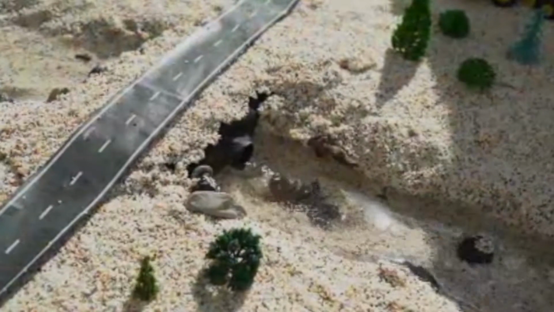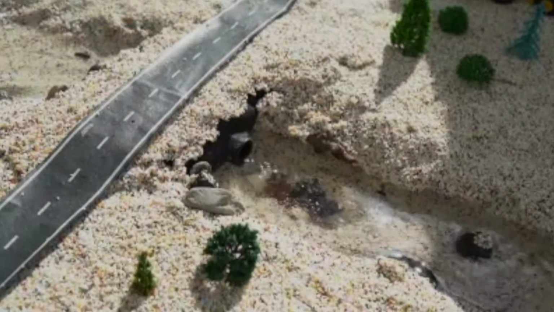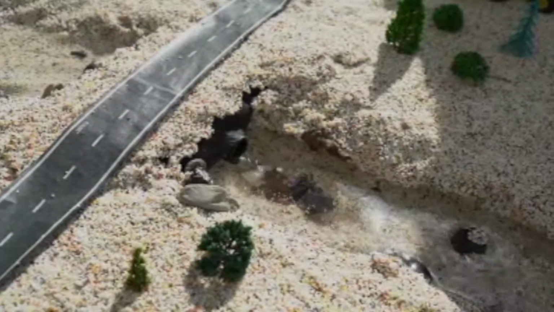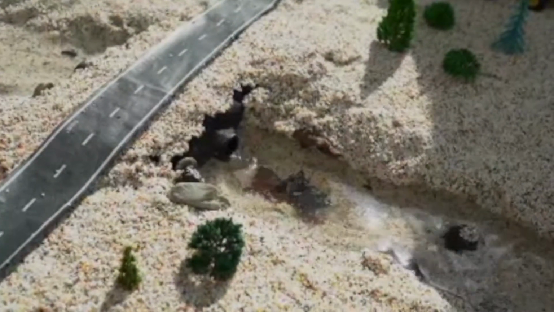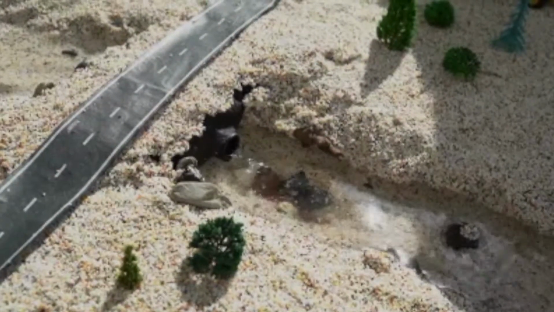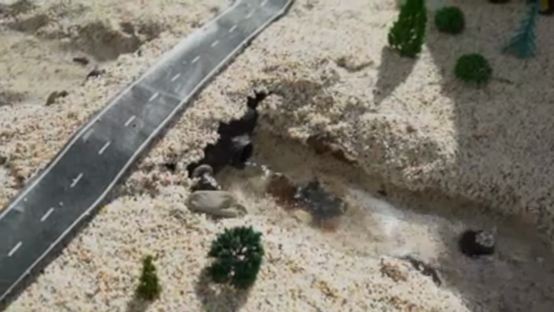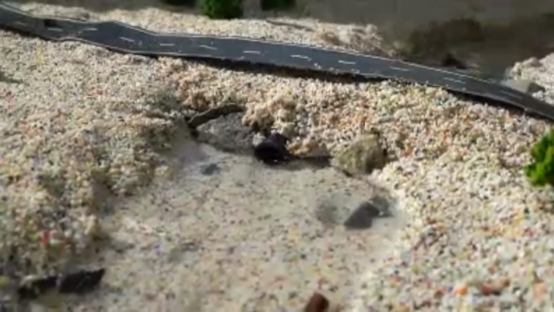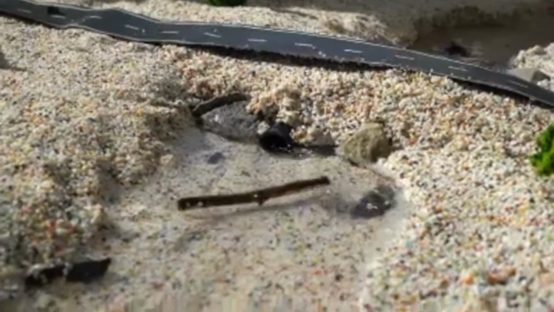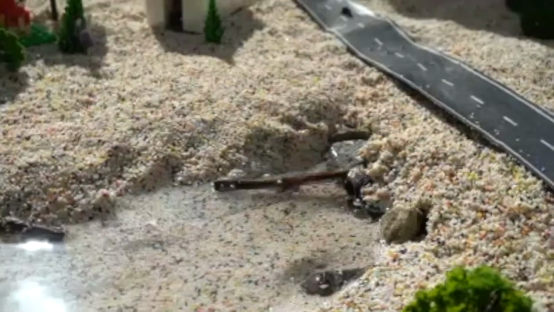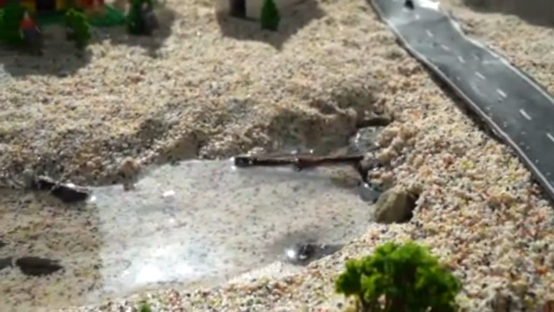Now let's say a big storm comes through. Let's see how this crossing handles that storm. Can you see the fast water rushing out of the outlet of the culvert? Do you see the water upstream of the culvert at the inlet backed up, kind of like a dam?